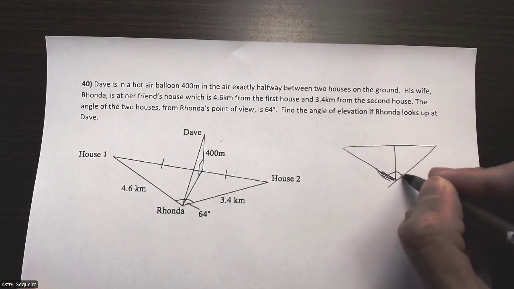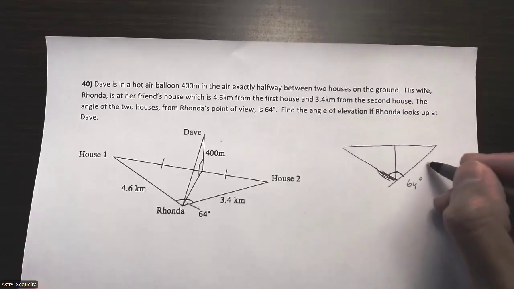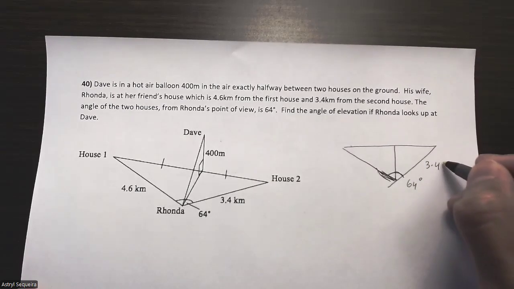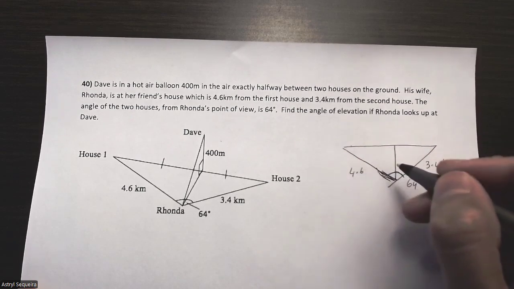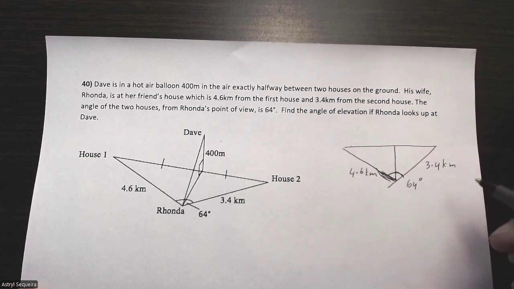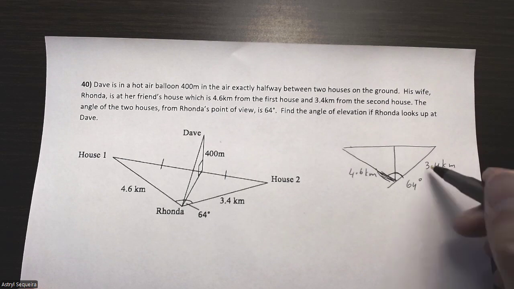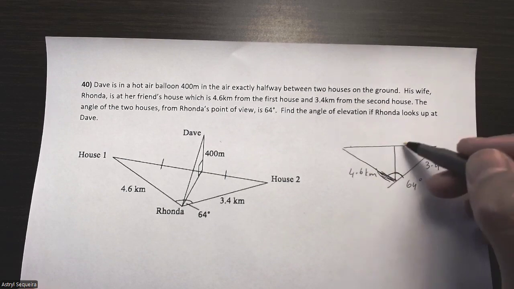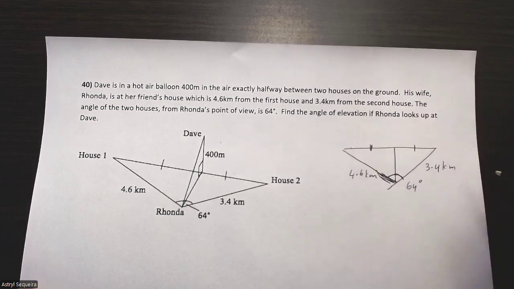And this full angle is 64 degrees. This is 3.4 kilometers. This is 4.6 kilometers. It's actually not an isosceles triangle because these 2 distances are different, but this is still the same as this length here. Those 2 lengths are the same.